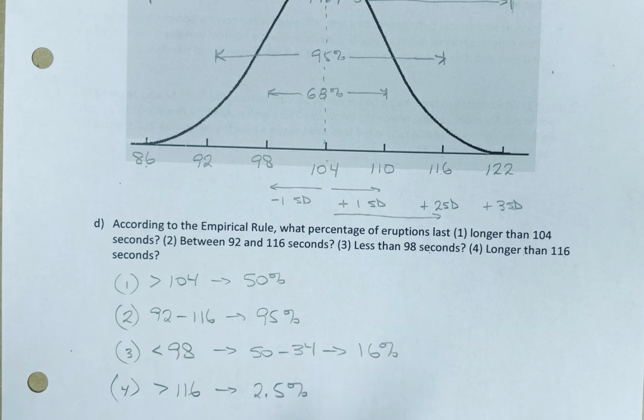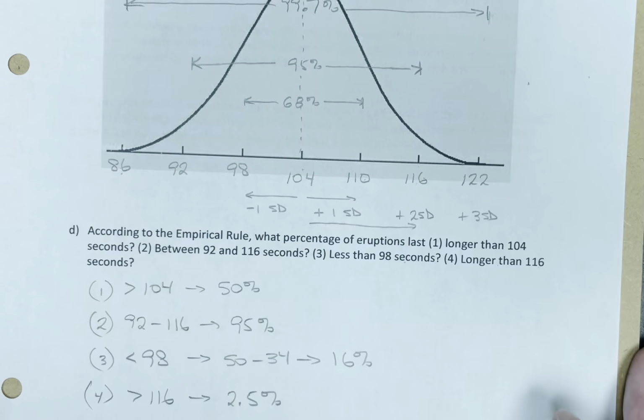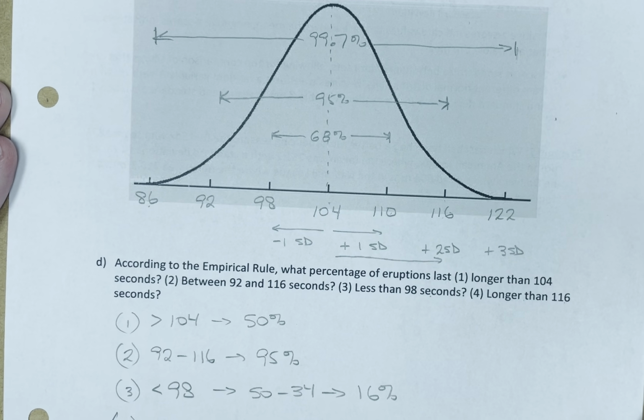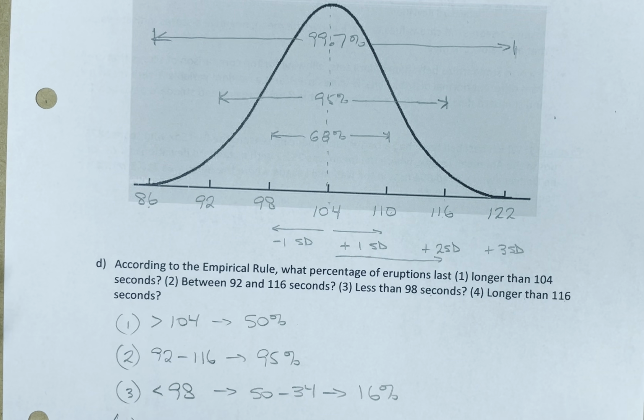So there you have it. I don't think there's anything else with this. Some beginning work with normal distributions and the empirical rule. We're going to come back to this a fair amount, so work on remembering it and making sure you understand it.